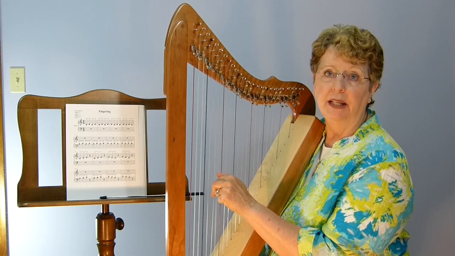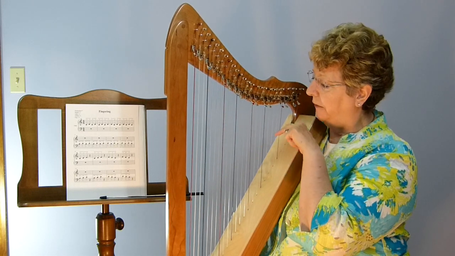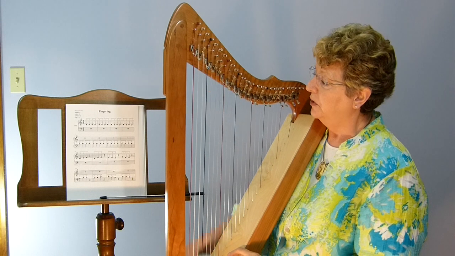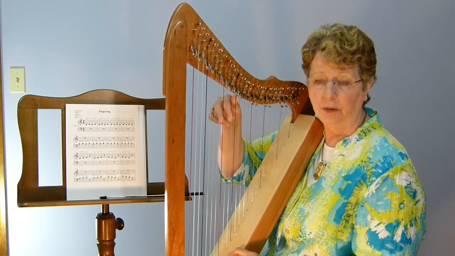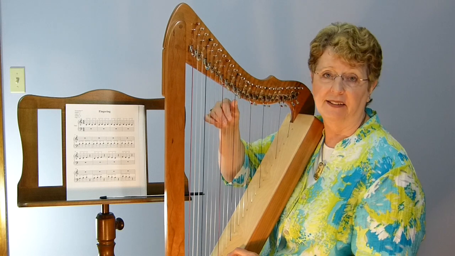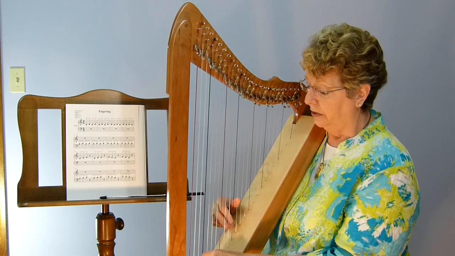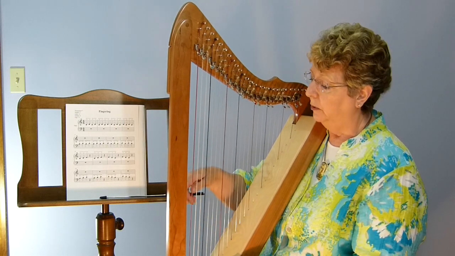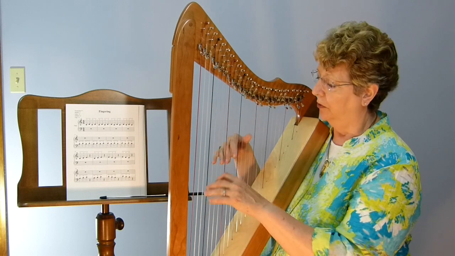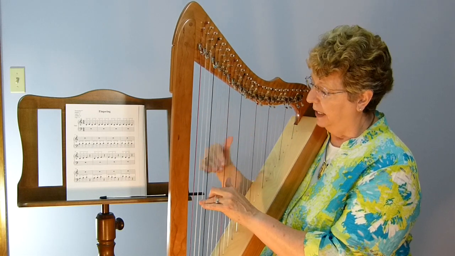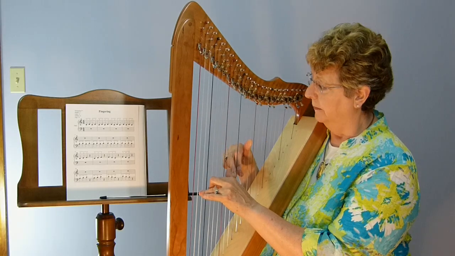C, B, A. You want to play about in the middle of your harp. Some students tend to play way up here, way high, and that isn't a good place to play. It doesn't have the best sound there, and it's also a little harder to play up that high. You also don't want to play real low. You want to play right in the middle. That's where the best sound is. So try to keep your hands on a natural slant right down the middle of the harp when you're playing.